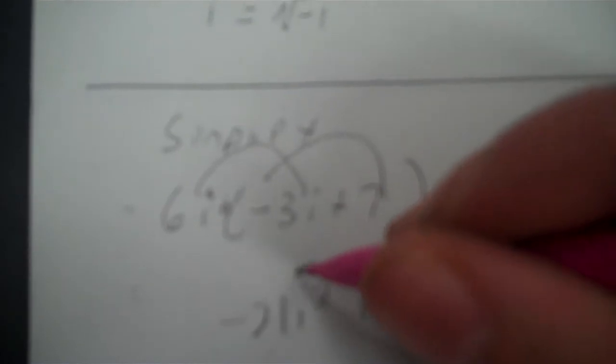Now, when you're using the letter i, whenever you have an i to the second, you need to circle it and replace it with a -1. So that's positive 21, and that's 42i. Anytime you end up with i to the second, that is what we're going to do.